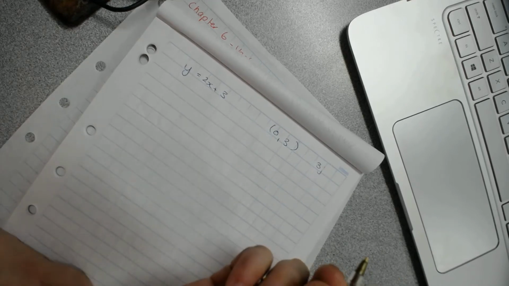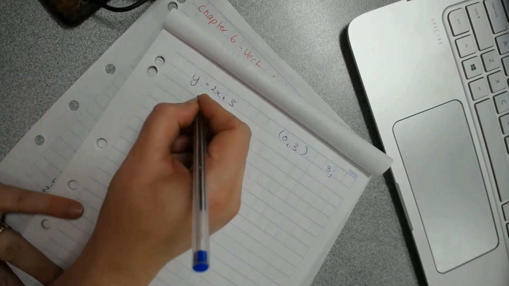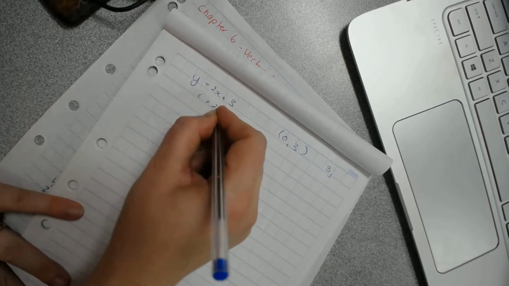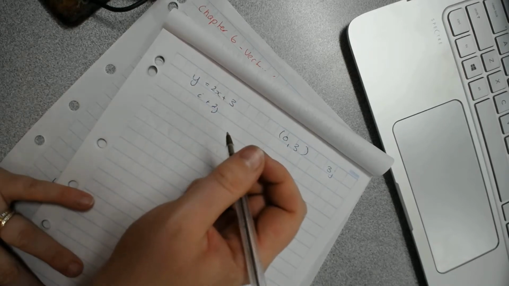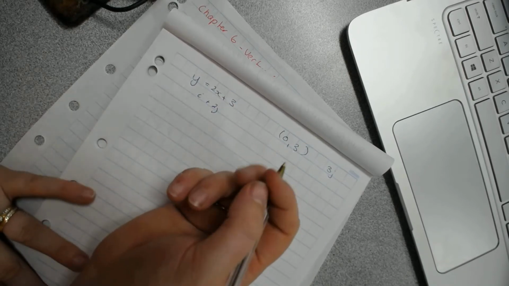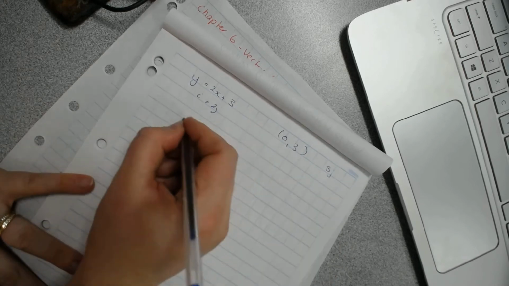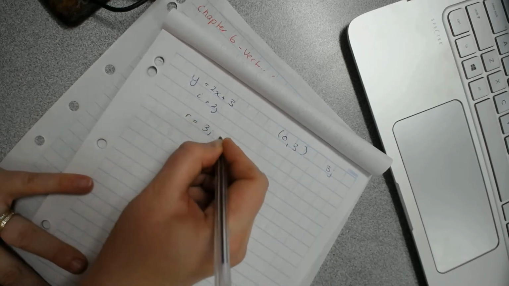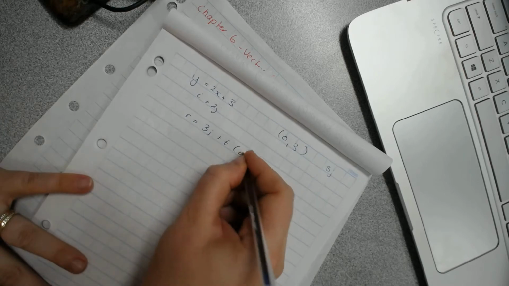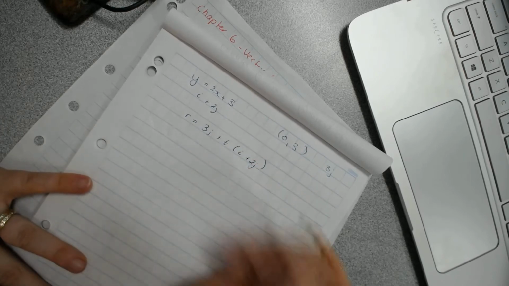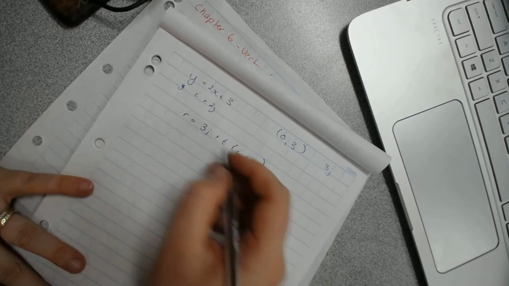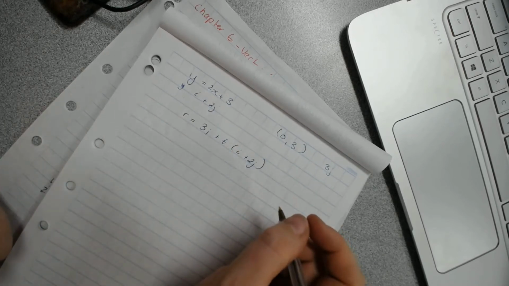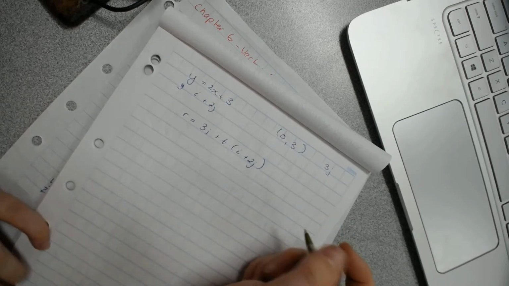So a vector parallel to the line is i plus 2j, because it has a gradient of 2, so we could look at it by drawing it. So therefore, a vector equation of the line is r equals 3j plus t(i plus 2j). So that is the Cartesian equation to a vector equation.